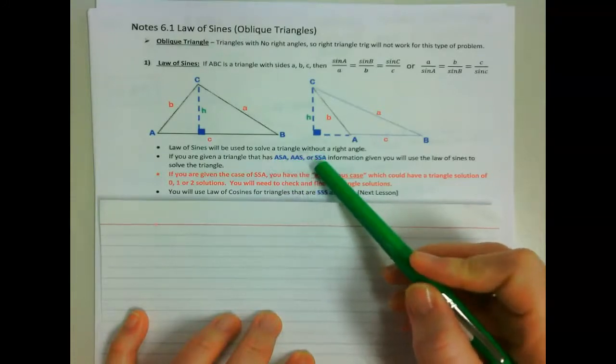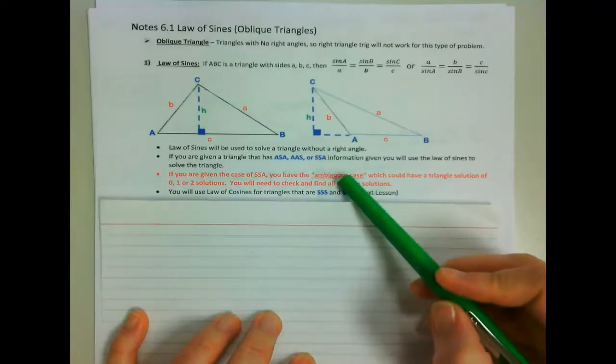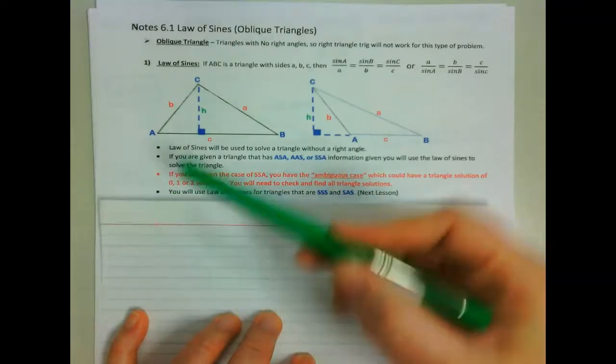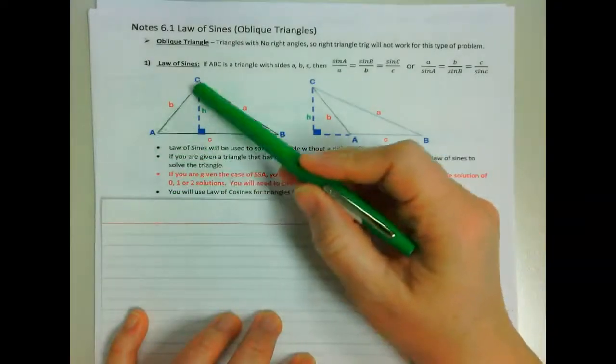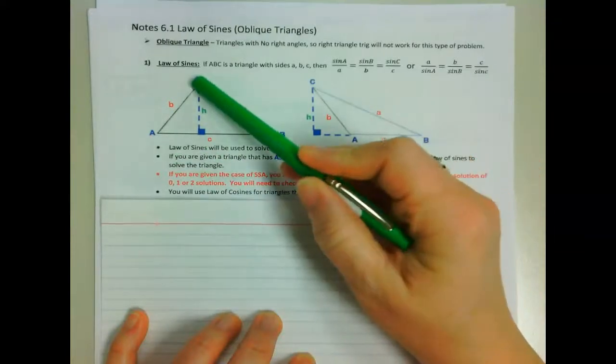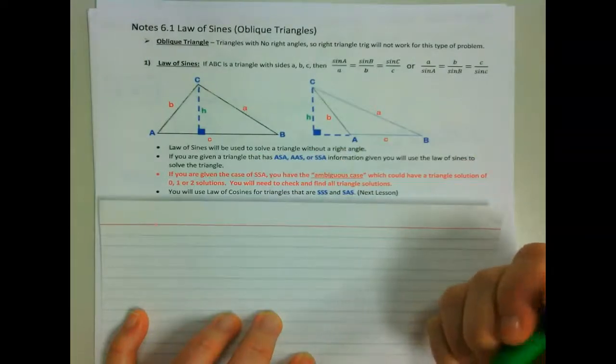This one can give us a little bit of trouble, side, side, angle. If you have a side, side, angle situation, that's what we call the ambiguous case. And what that means is we could have a triangle that, when we label all the sides, doesn't work. We could have 0 solutions. For instance, maybe we have this length and we have this length. The length of side a stops right here and doesn't actually close in the triangle. That would be a situation where there are no solutions.